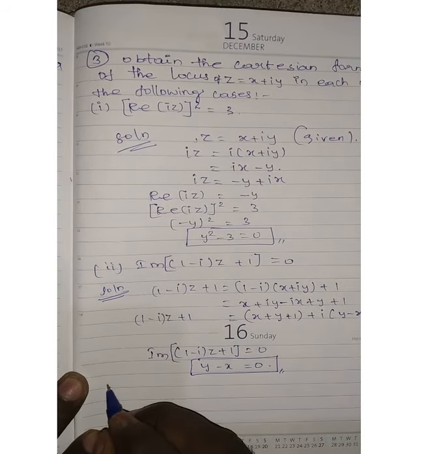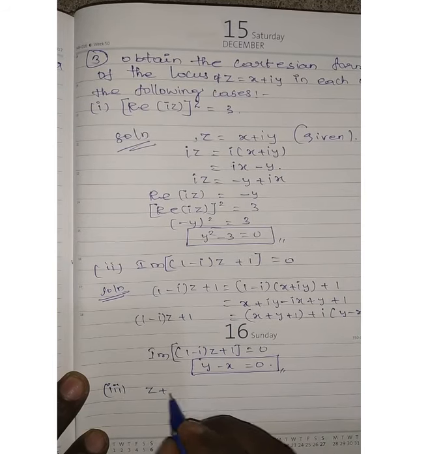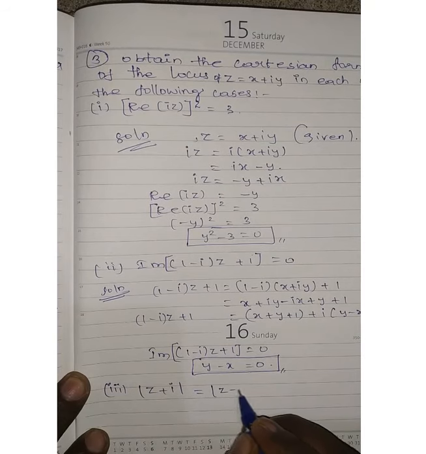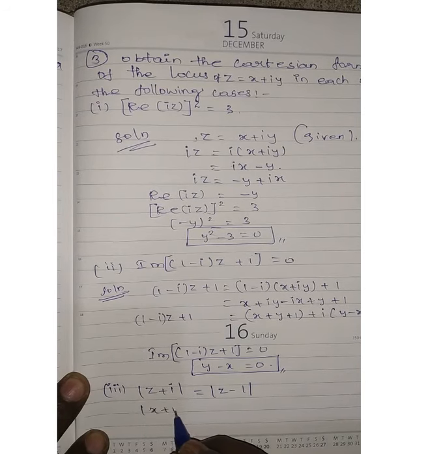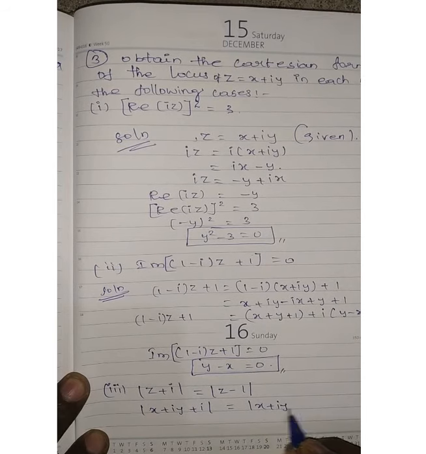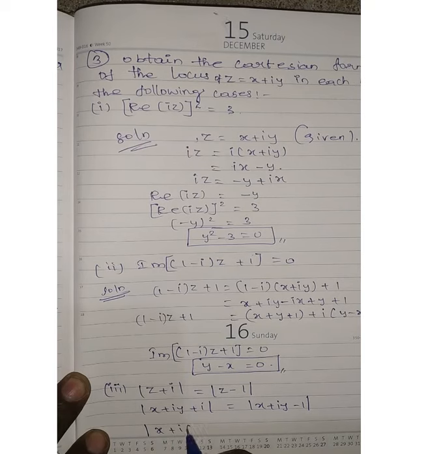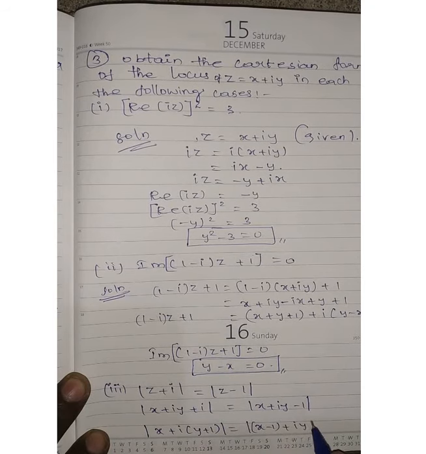Now the third question. What's the value of the third one? The modulus of z plus i is equal to the modulus of z minus 1. Now we are going to substitute the value, x plus iy plus i is equal to x plus iy minus 1. Now equating the real part and imaginary part, x plus i(y plus 1) is equal to x minus 1 plus iy.